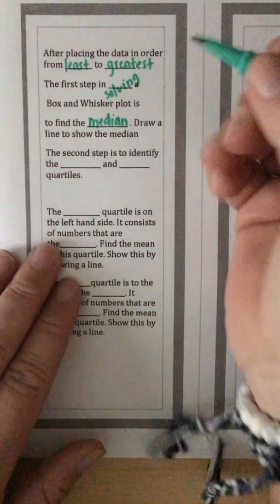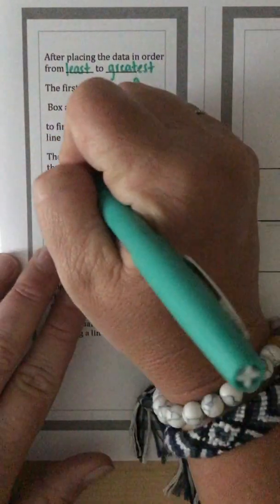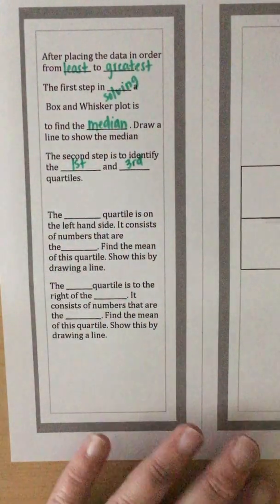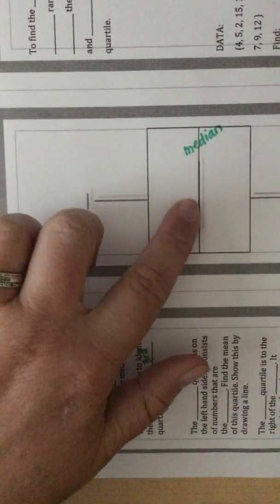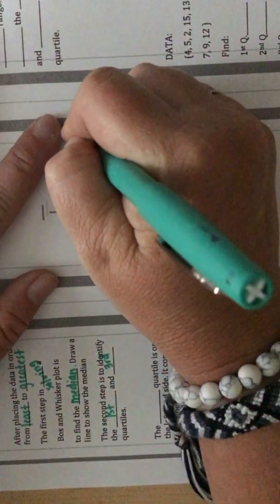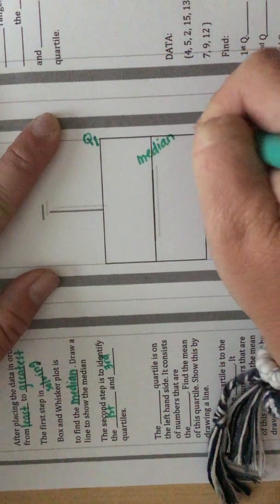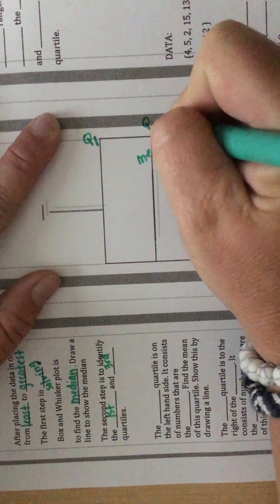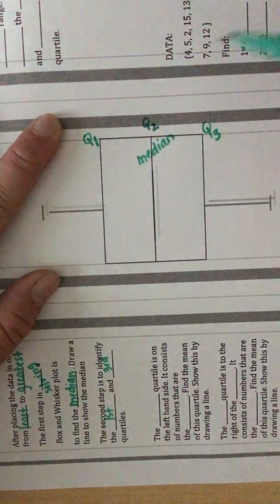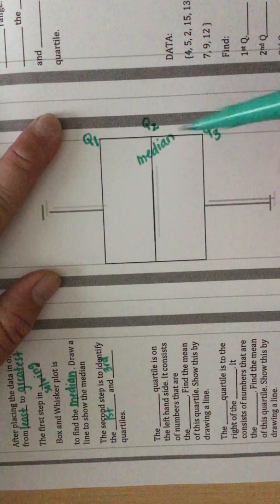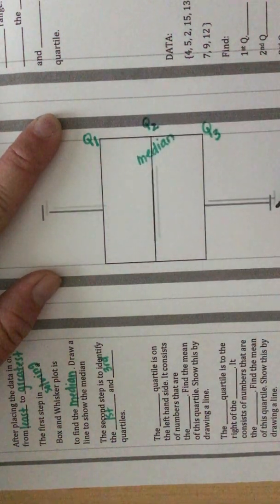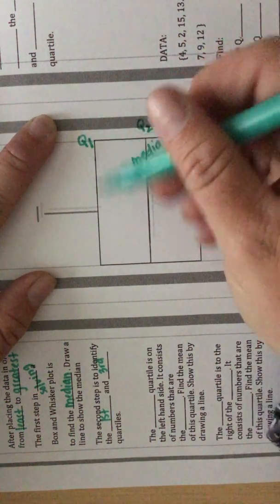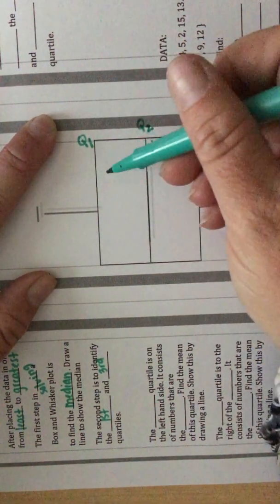All right, the second step is to identify, excuse me, the first and third quartile. All right, so again, if this is the median, this is going to be my Q1, and this is going to be my Q3. Okay, and technically this is my Q2 if you want to think about finding IQR. Q1 and Q3 are not these lines here, and you'll find out what these lines are in a second. But your Q1 and your Q3 are always the lines for the side of your box in the middle. Okay?